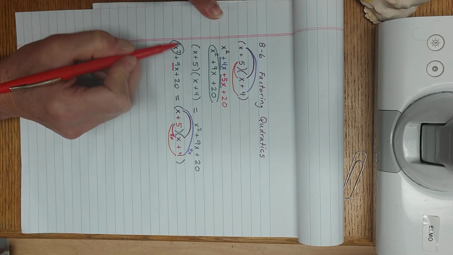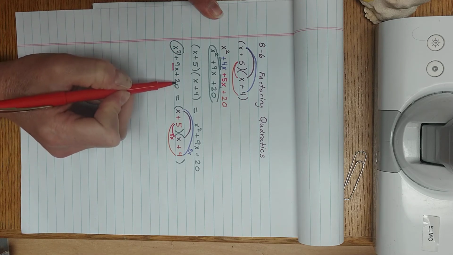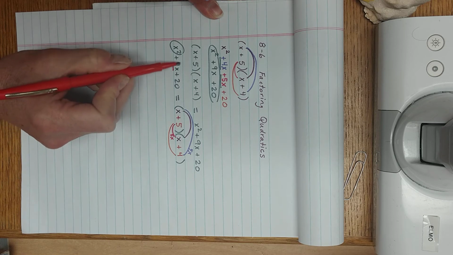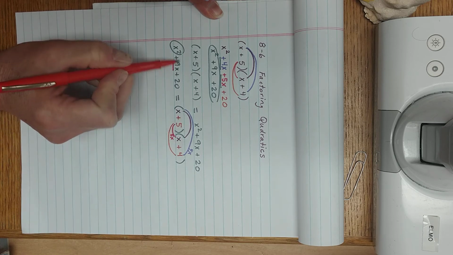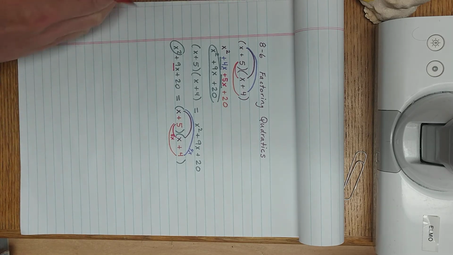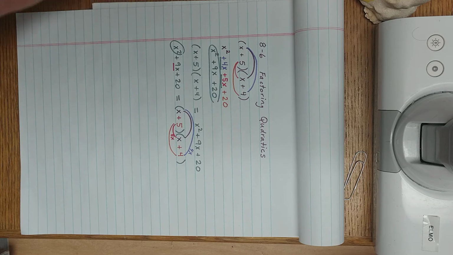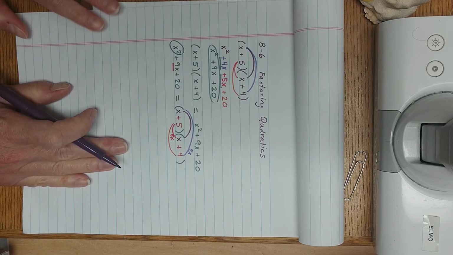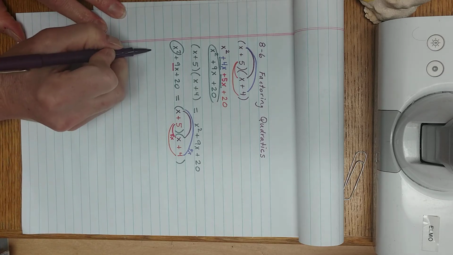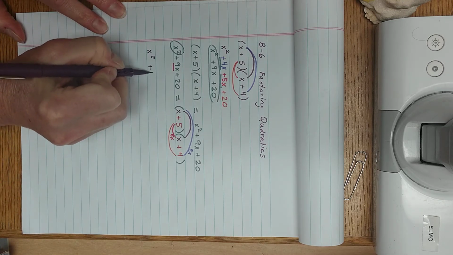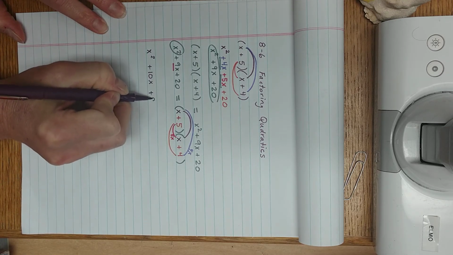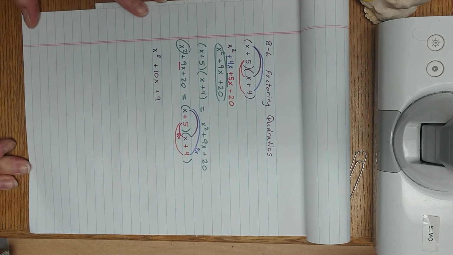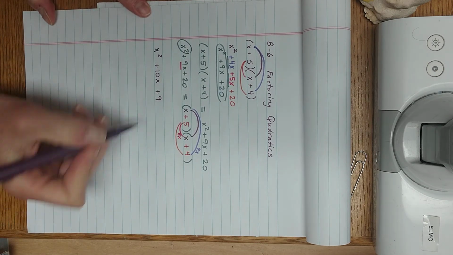You worry about the first term, then we jump to the last term, and then we double check to see if when those others were combined, they made that center term of 9x. So let's try another one. Let's look at this one: x squared plus 10x plus 9. Let's see if we can come up with the two binomials.